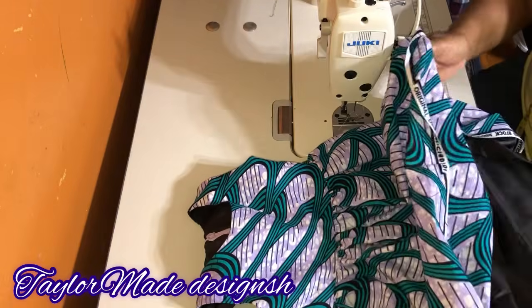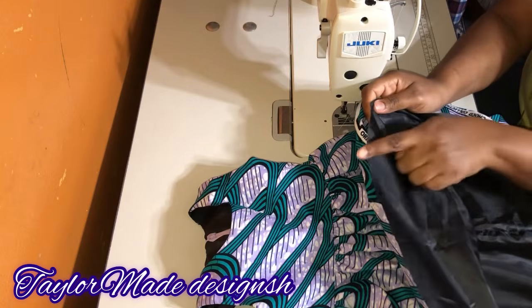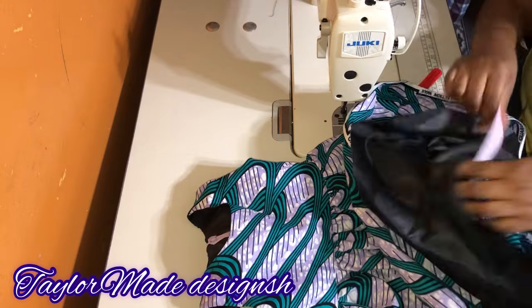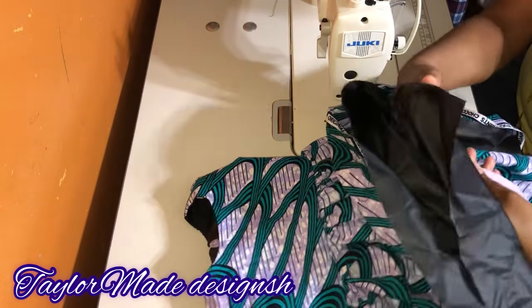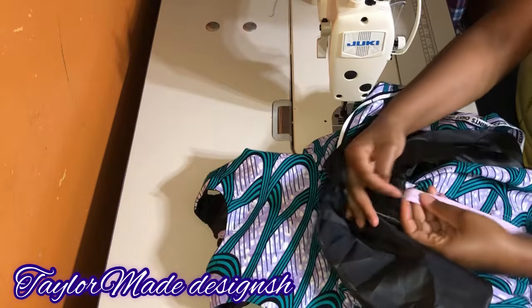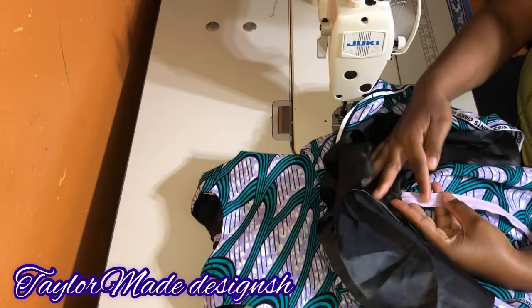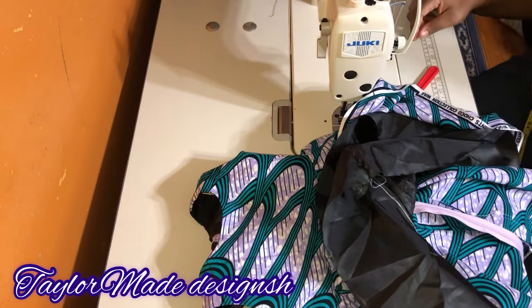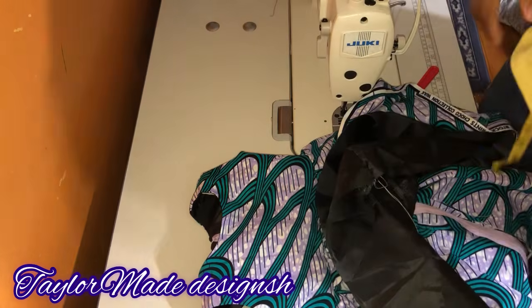This is what it looks like on the inside. So you're going to hem the bottom of the dress, and I use a long elastic, so I'm going to run some stitches there and then cut it off. And this is what it looks like. This is the final result.